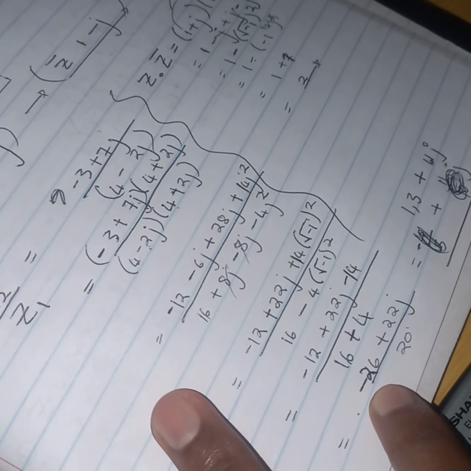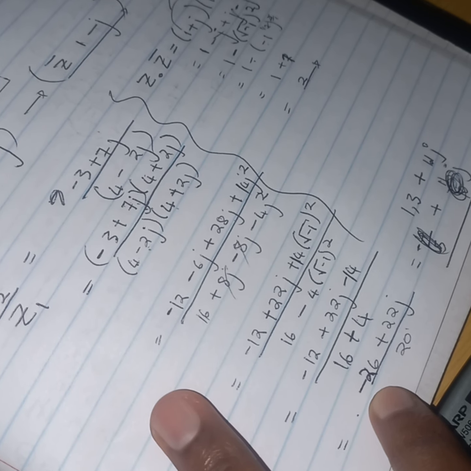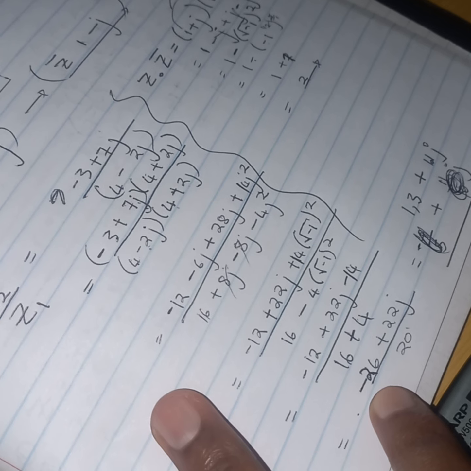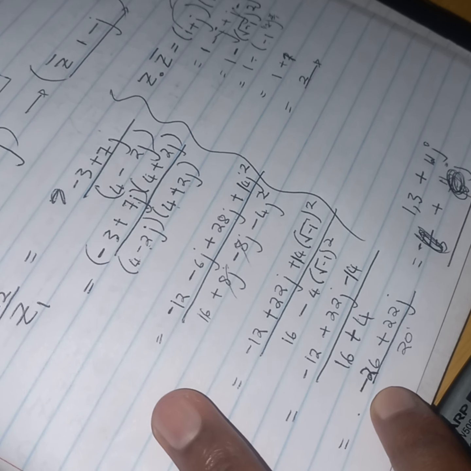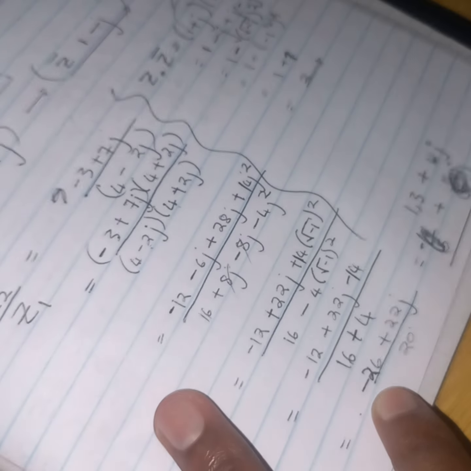So again, if I check it with the calculator, -3 plus 7j, you close that, and then you divide the whole thing by 4 minus 2i, right? Close that. So this is correct. That's what I got.